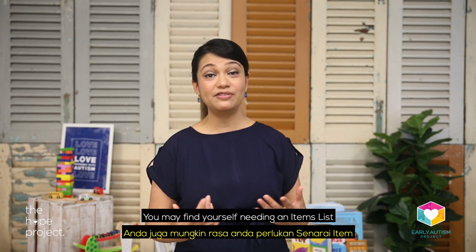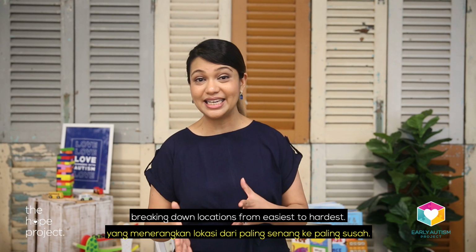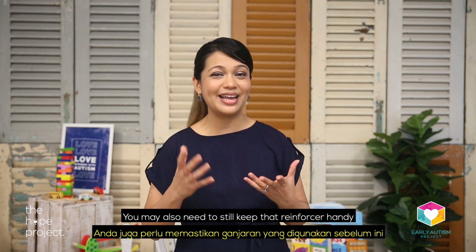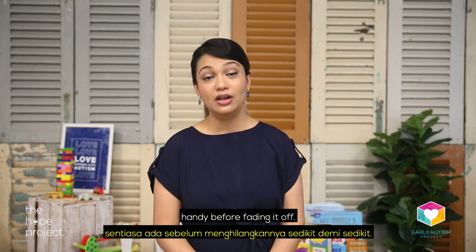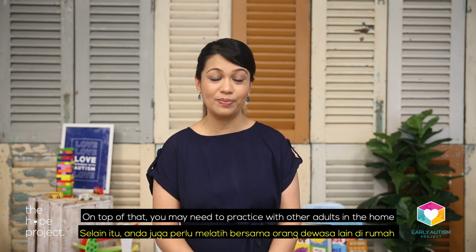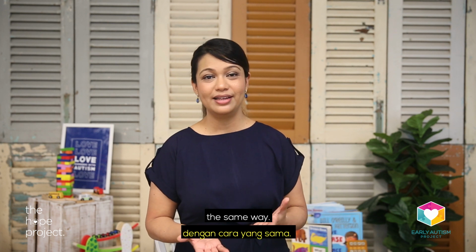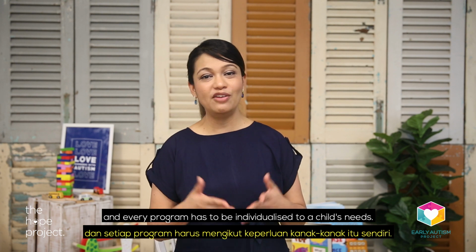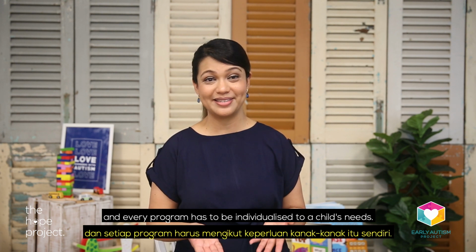You may find yourself needing an items list breaking down locations from easiest to hardest. You may also need to still keep that reinforcer handy before fading it off. On top of that, you may need to practice with other adults in the home, as your child may not listen to everyone the same way. This is why there is no one-size-fits-all program, and every program has to be individualized to a child's needs.